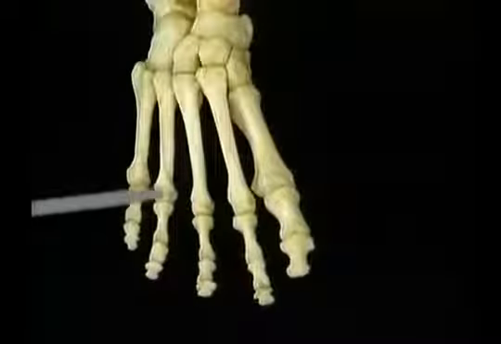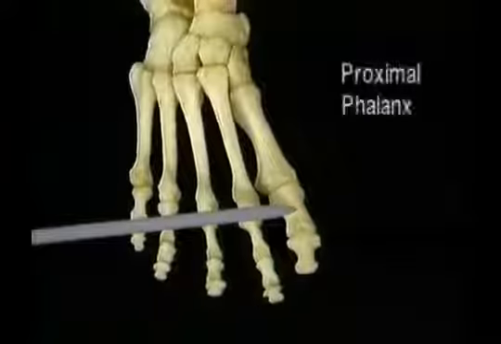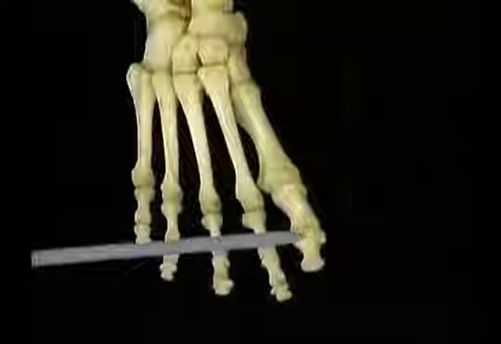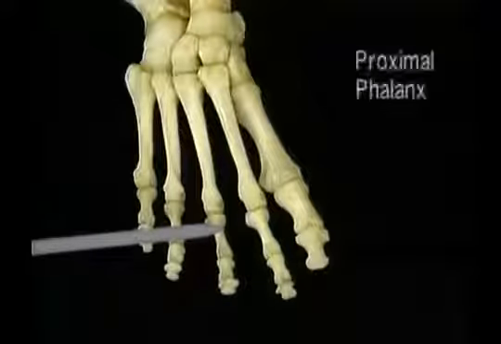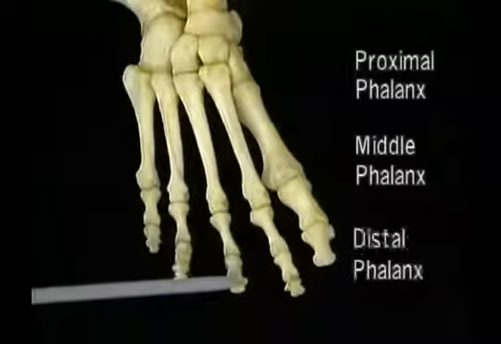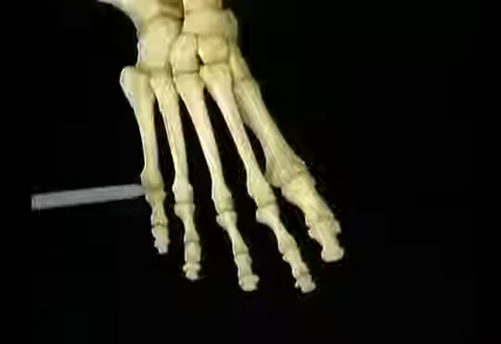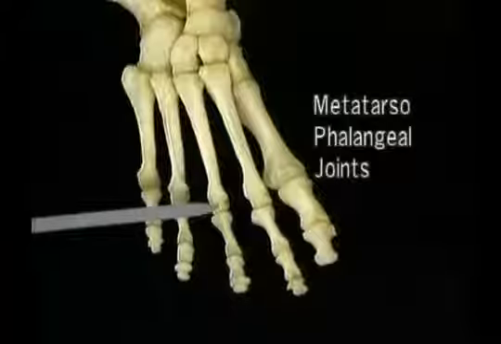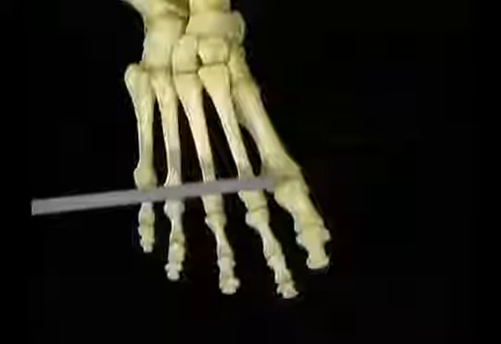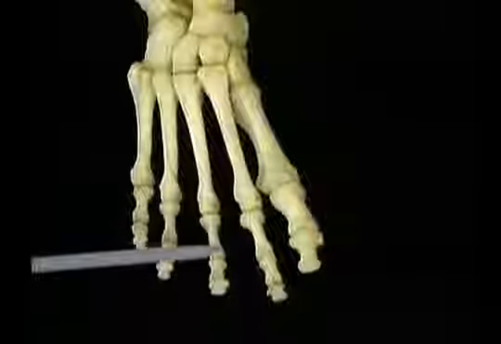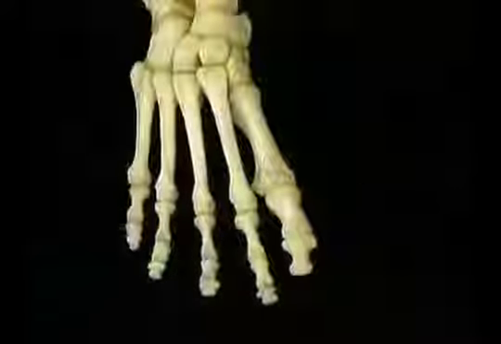The big toe has only 2 phalanges, a proximal and a distal. The other 4 toes have 3 phalanges, proximal, middle, and distal. These are the metatarsophalangeal joints, or MP joints for short. The joints between the phalanges are the interphalangeal joints. The bones of the toes are quite similar to the corresponding bones of the fingers, which are shown in Volume 1 of this atlas.